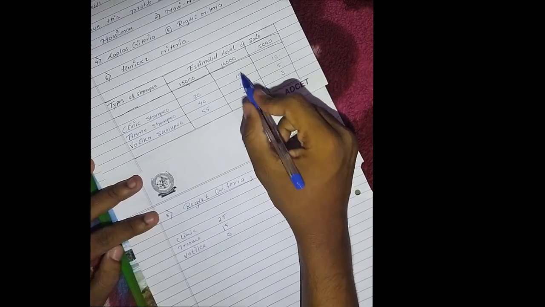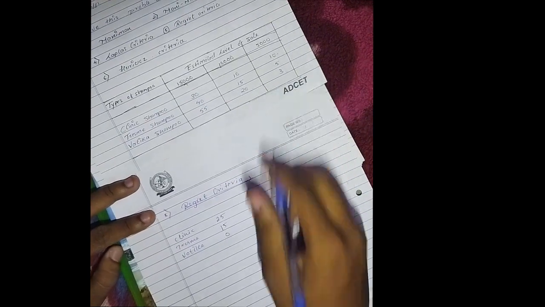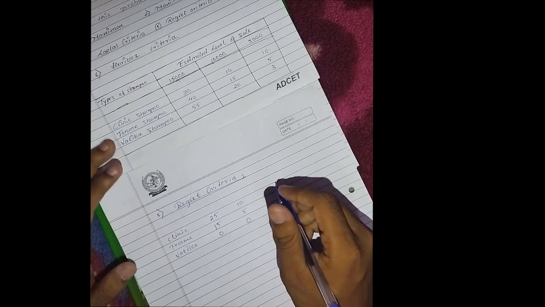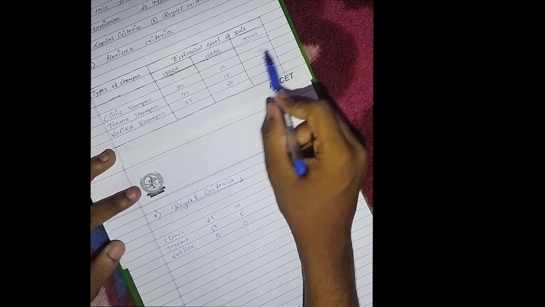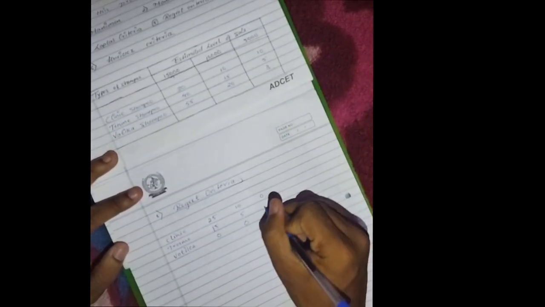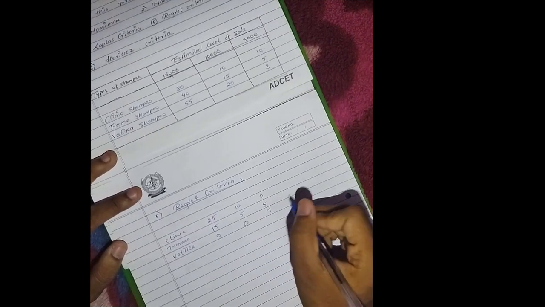Now in this column we have to select the maximum, that is 20. Now we will subtract 10 from 20, that is 10. 15 from 20, that is 5. 20 from 20, that is 0. Now in this column the maximum is 10. So we subtract 10 from 10, that is 0. 5 from 10, that is 5. 3 from 10, that is 7.